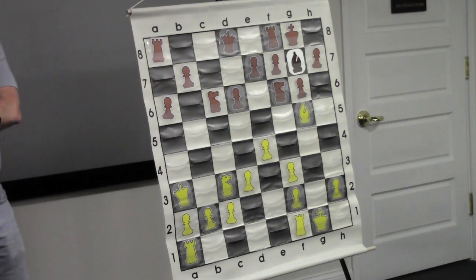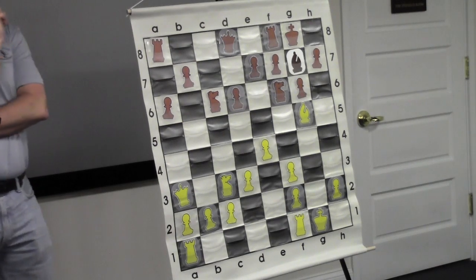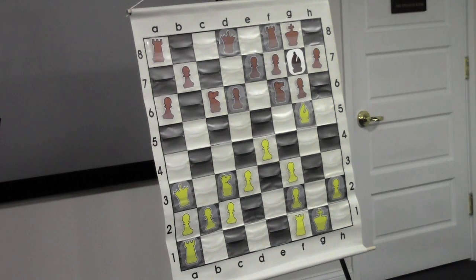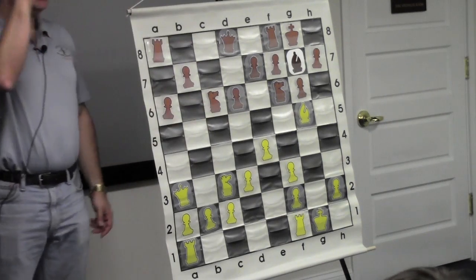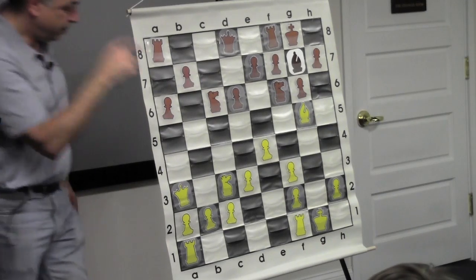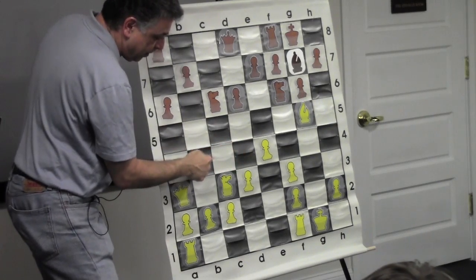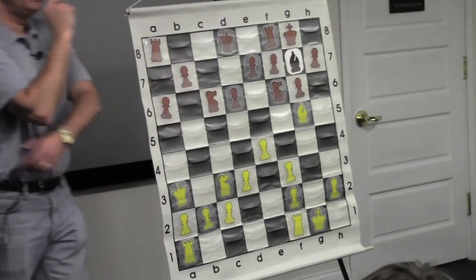Somebody came up with a real good move just a moment ago. Not that knight move, but another knight move. What's another good move? D3. So this knight on c6 controls how many squares? 2. D4 and b4. Where could this knight move?